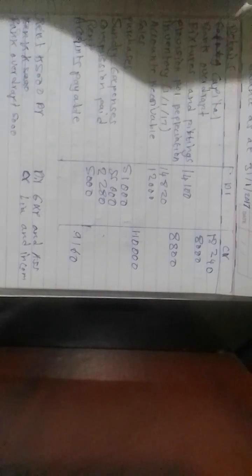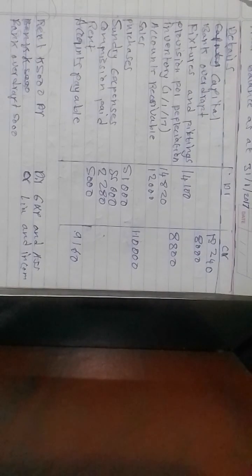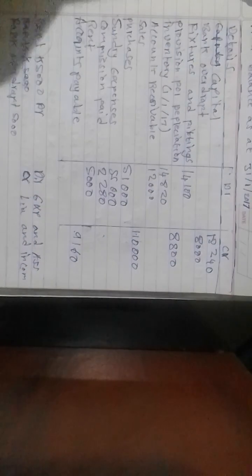And now let us do the adding. We see if that's balanced. Let me start with the debit side.